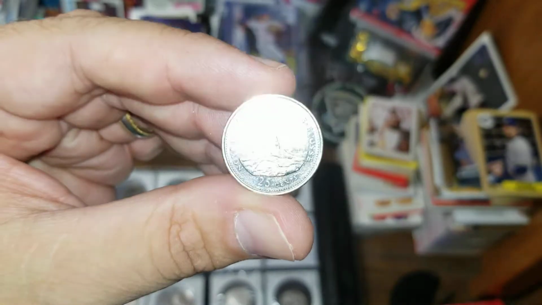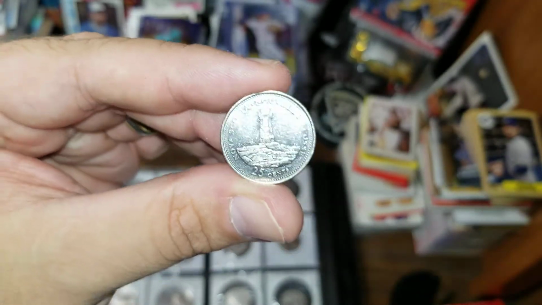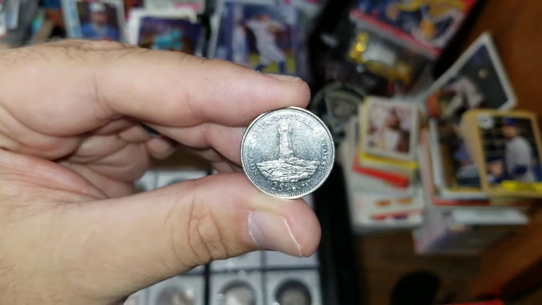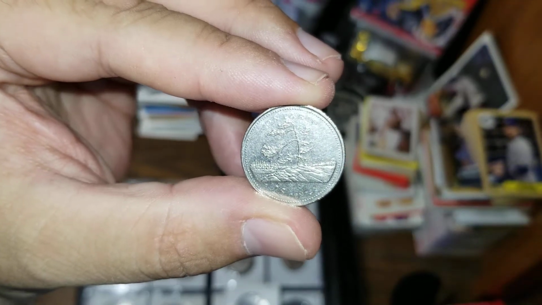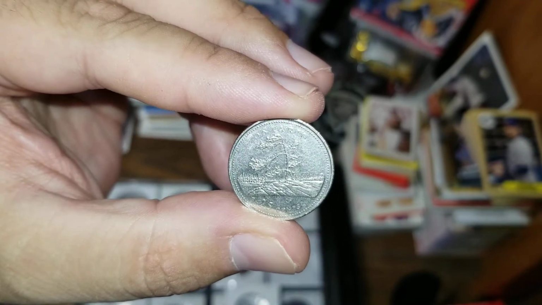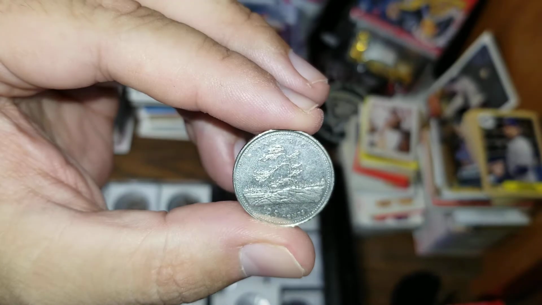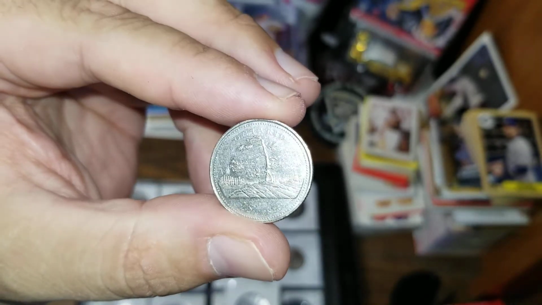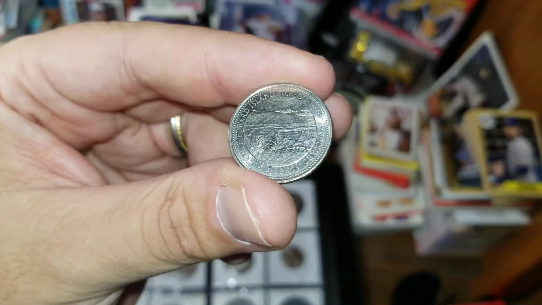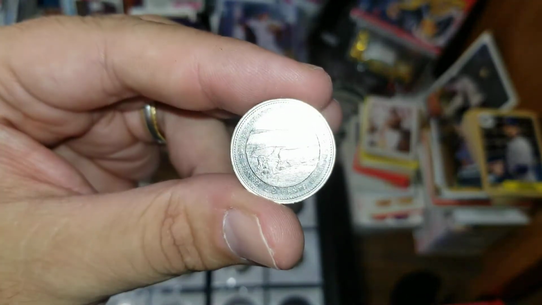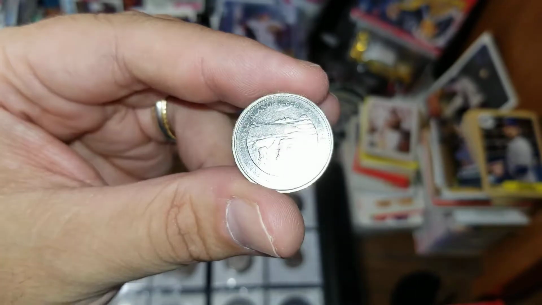Nova Scotia has a lighthouse. Ontario shows a small tree in a field. Prince Edward Island has more scenery, this time along the shoreline.